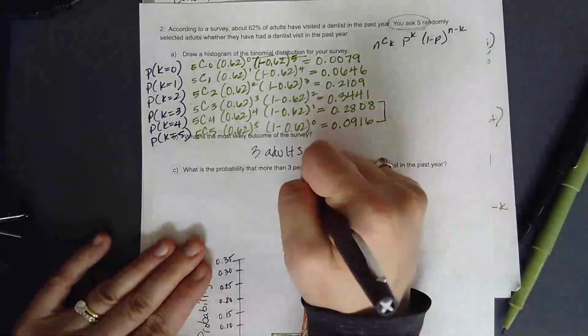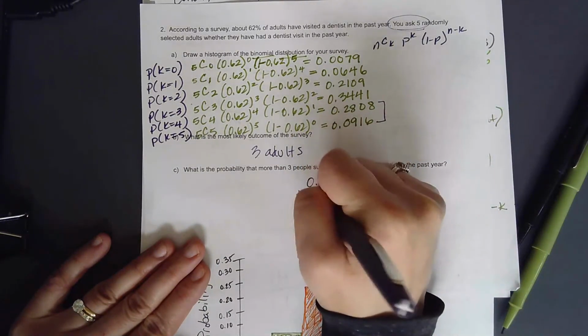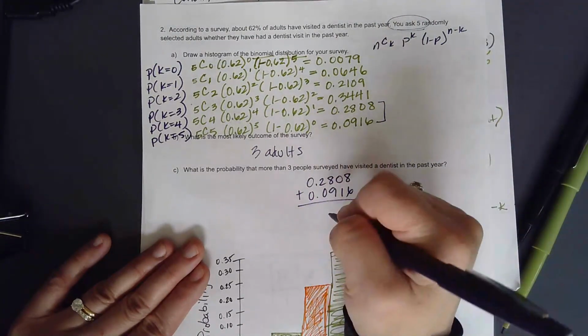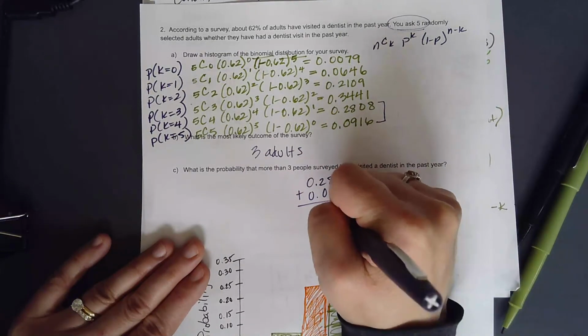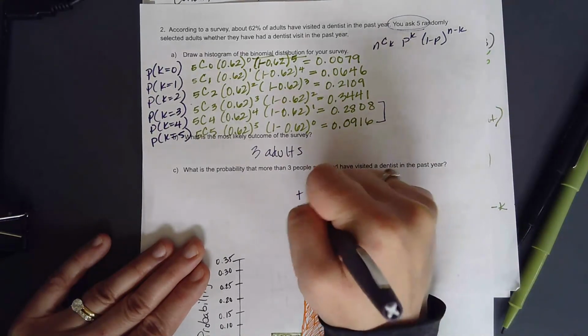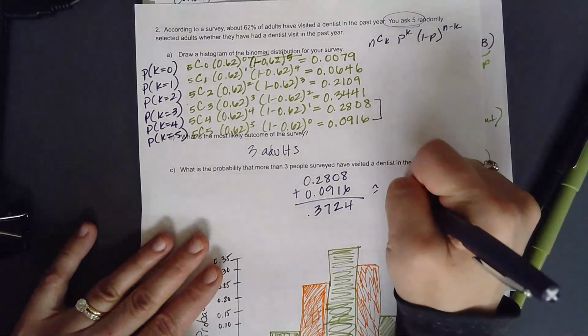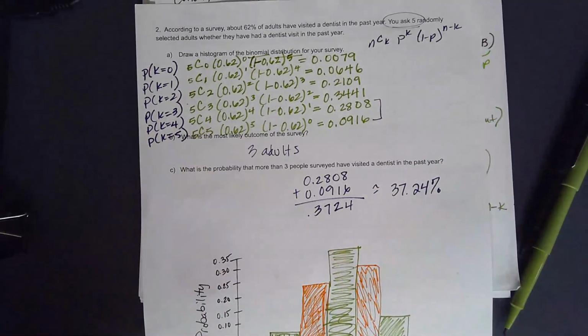So all I'm going to do here is take those probabilities and add them together. And I'm going to get 0.3724, which is approximately 37.24%. So again, you can change them to percent, that's easier.